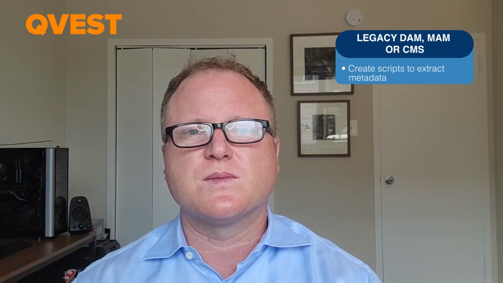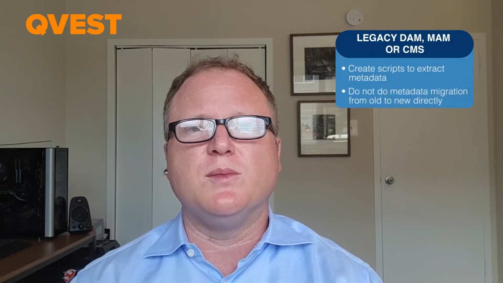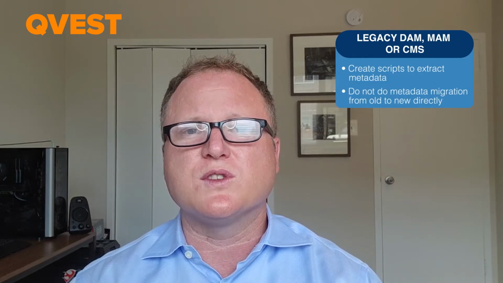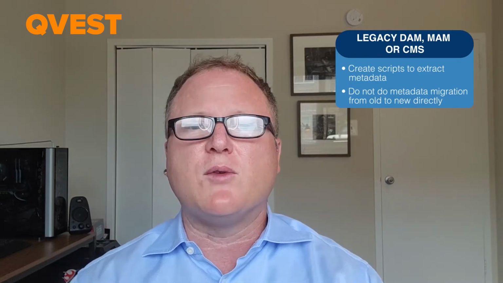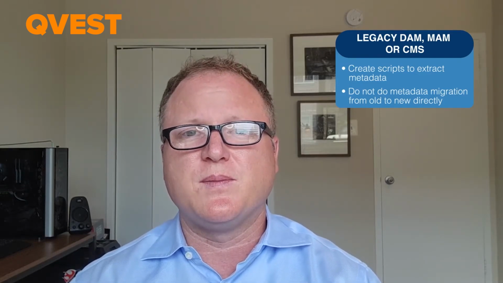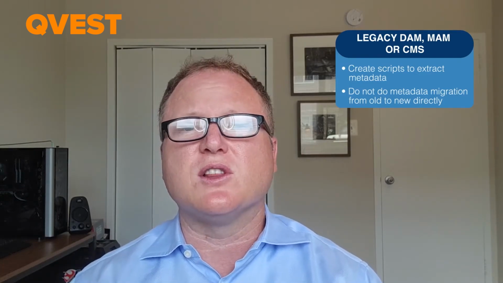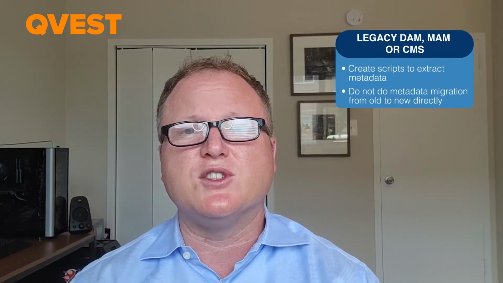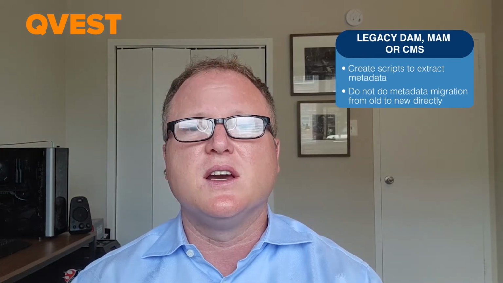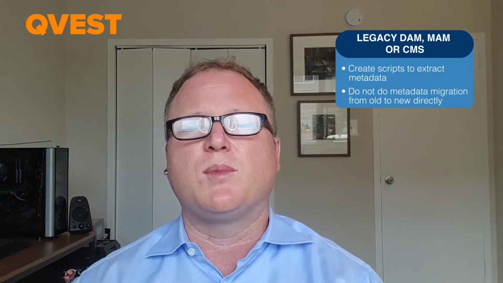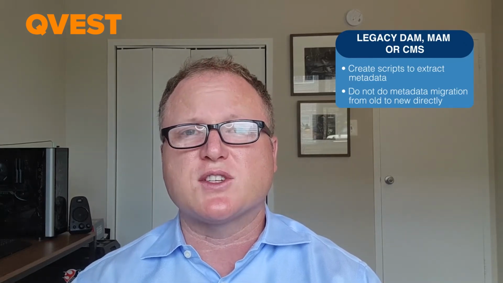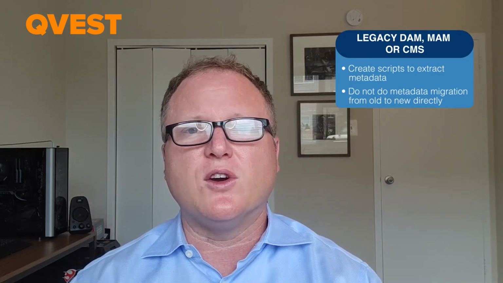This will need to be done ensuring that you have a connection to the actual media files to ensure a smooth process. It's not recommended to do metadata migration from your old system to your new system directly from one database to another. The reason for this, there's a lot of internal data that is triggered during the content ingest process that will render this approach far more complex than a typical extraction, transform, and load or ETL process.